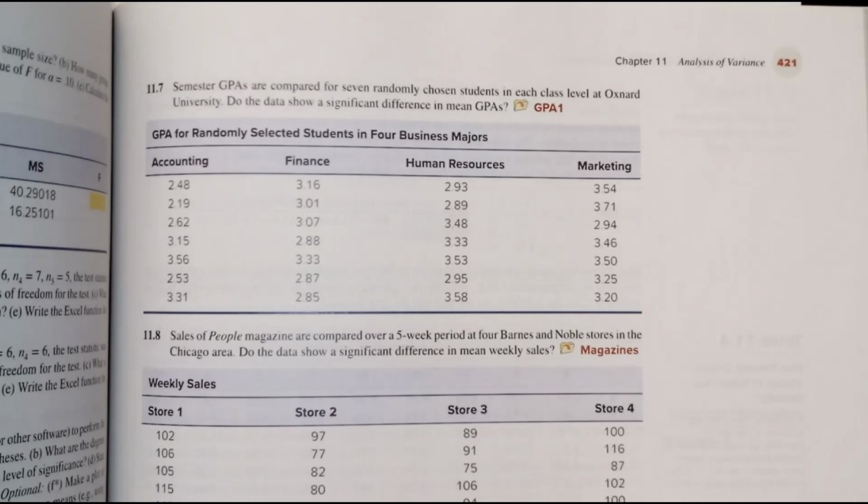Does your choice of major affect your GPA? Now, this happens to be just for a single semester, as opposed to across the entire time. But I could ask that same question. Do you believe accounting majors or finance majors or HR majors or marketing majors have significantly different GPAs from each other? Let's find out.